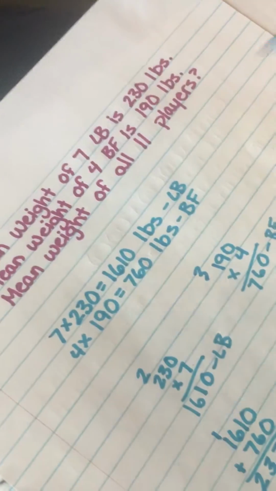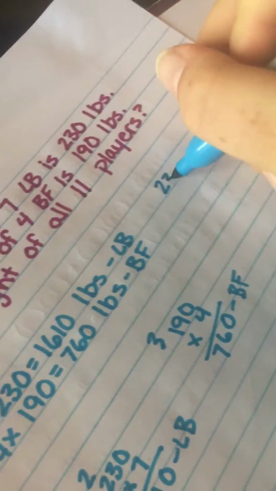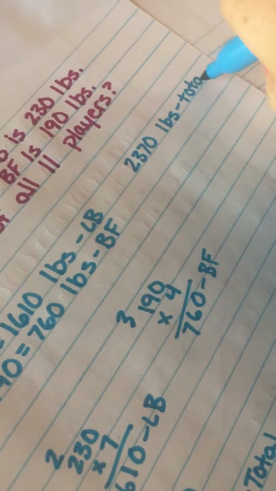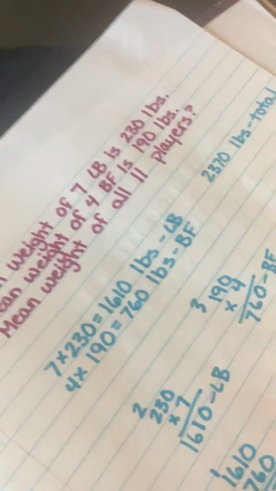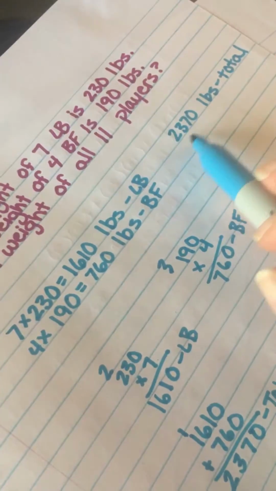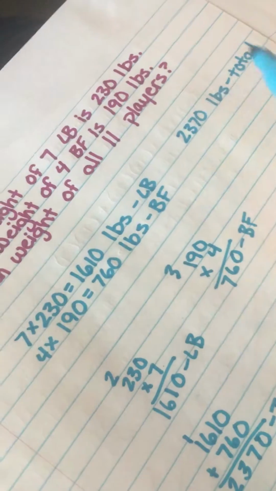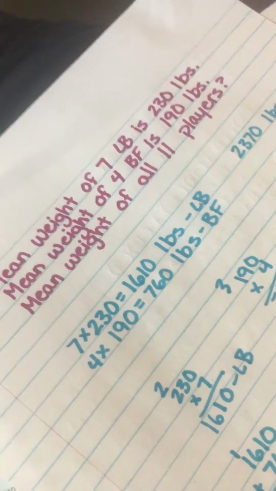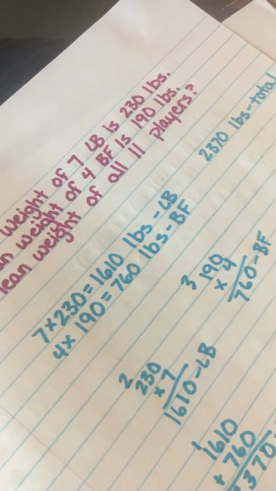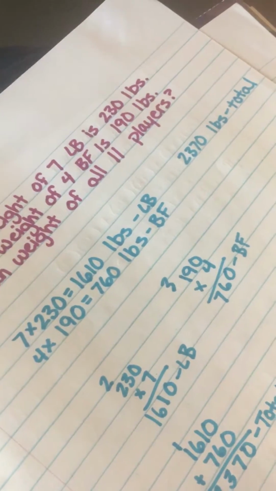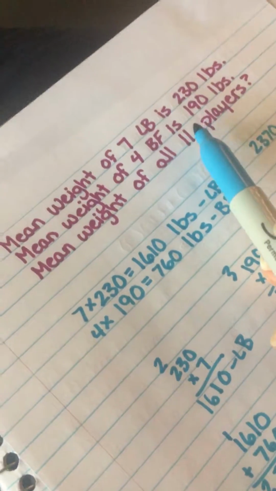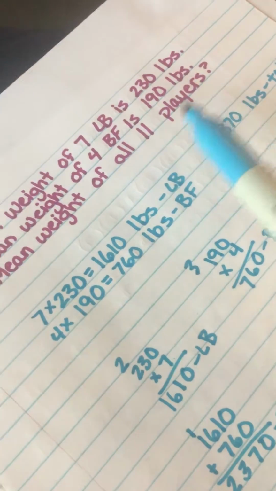So I'm going to write this information up here: 2,370 pounds total. All right, the next thing we're going to do with this information is divide 2,370 pounds by 11 players. This is how we figure out the mean. So just as a quick reminder, to figure out the mean, you add up your data points, and then you divide by the number of things that you're adding. So we added up all this weight over here to get our total of 2,370, and we have 11 players.